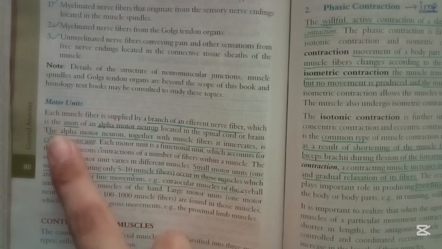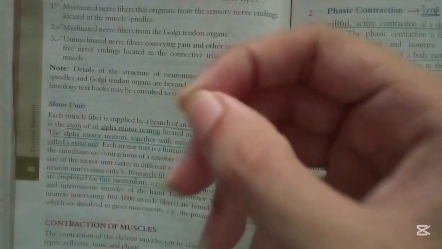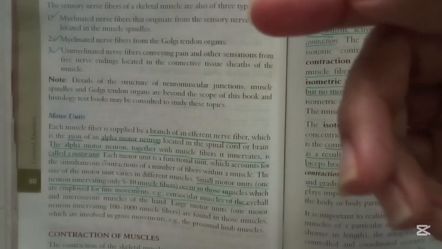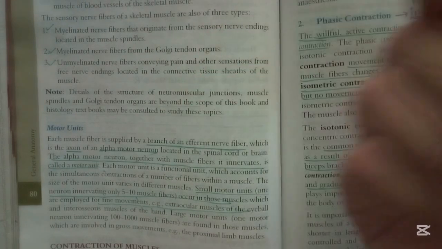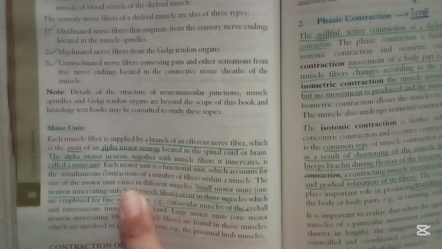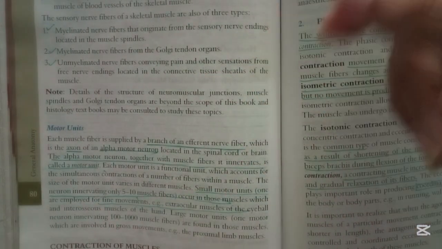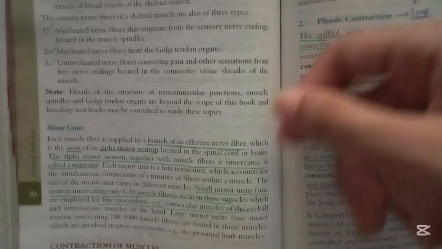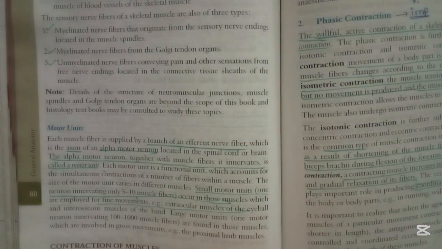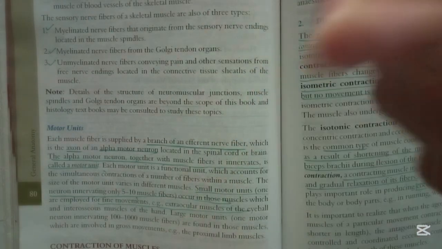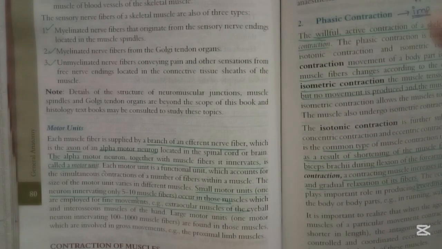A motor unit is a motor axon plus the muscle fibers it innervates. It can be small, like 5 to 10 muscle fibers innervated by a motor axon, or it can be large, like 100 to 1000 muscle fibers innervated by a single axon.